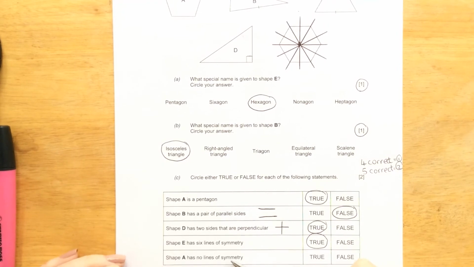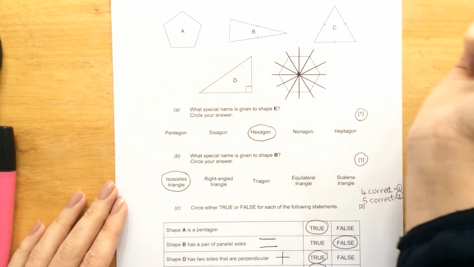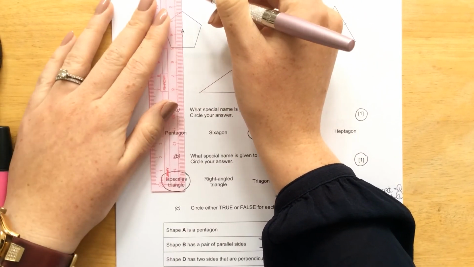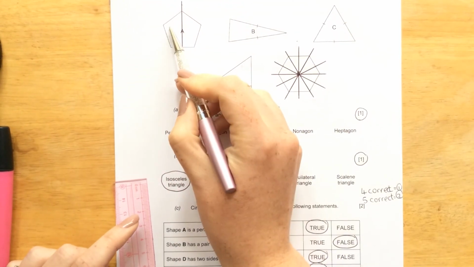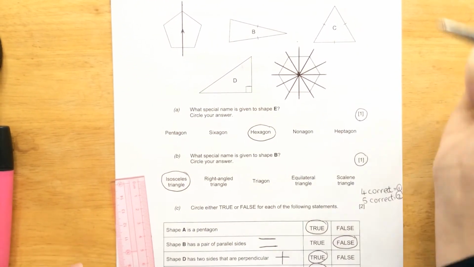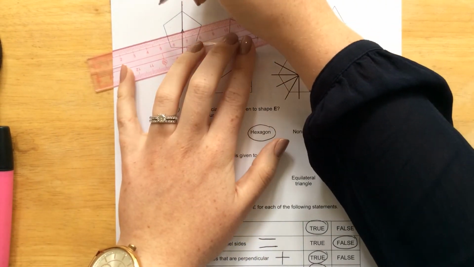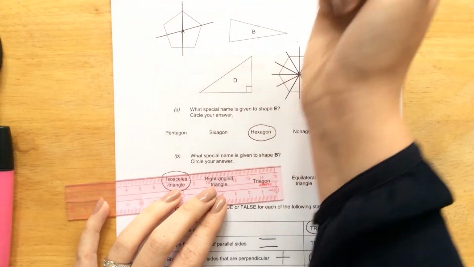Shape A has no lines of symmetry. So shape A is this pentagon here, and as you can see that is incorrect, because if I put my ruler here and draw a line of symmetry, this side is exactly the same as that side. I can do the same here. This side is exactly the same as that side.